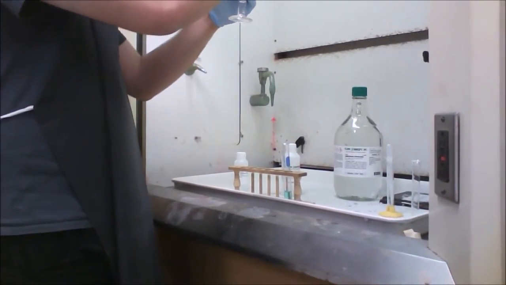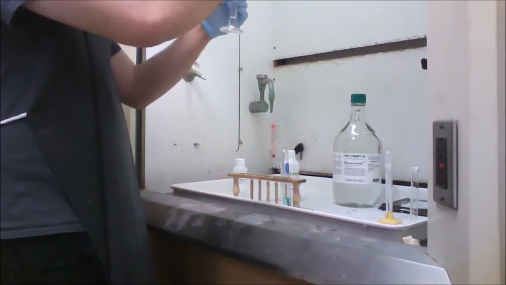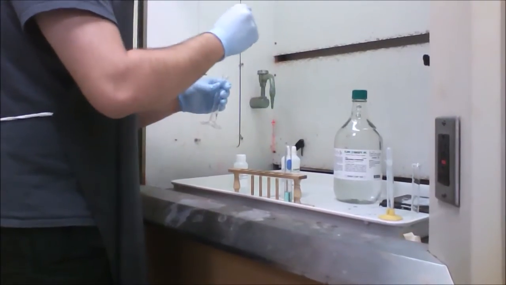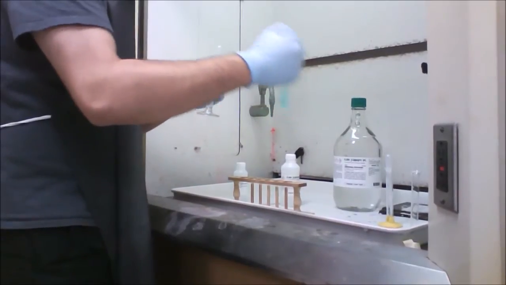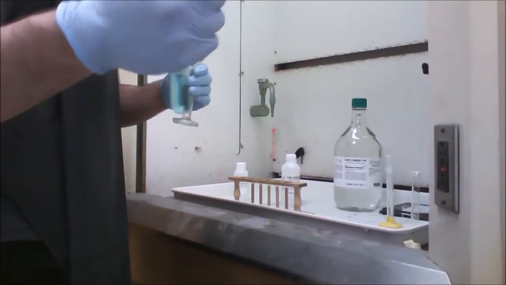So add 1 more milliliter of 1 molar HCl. And it becomes even clearer and a lighter blue.